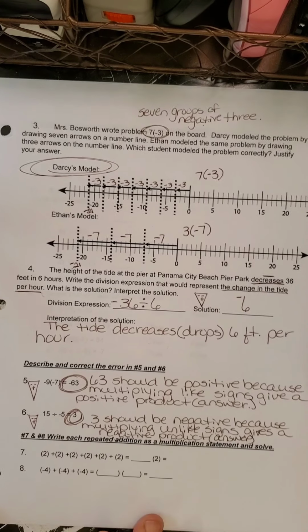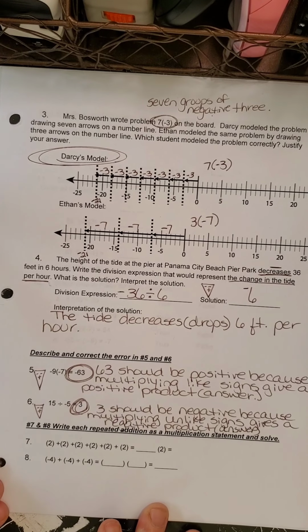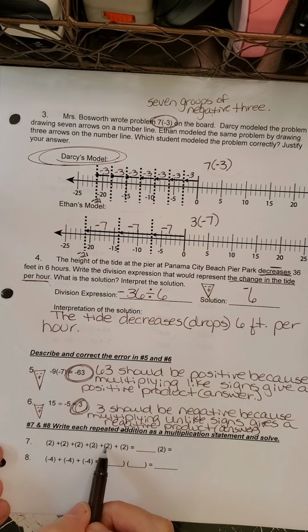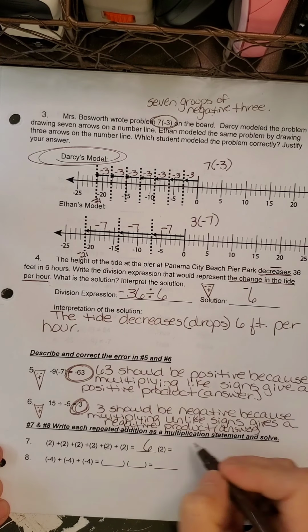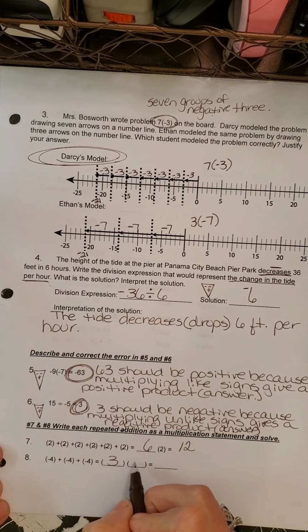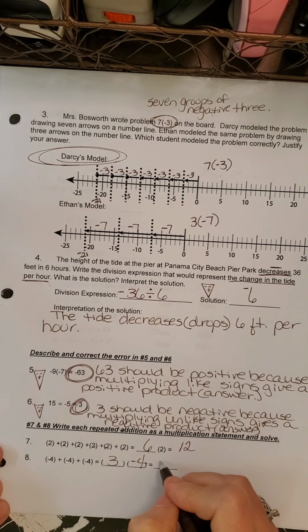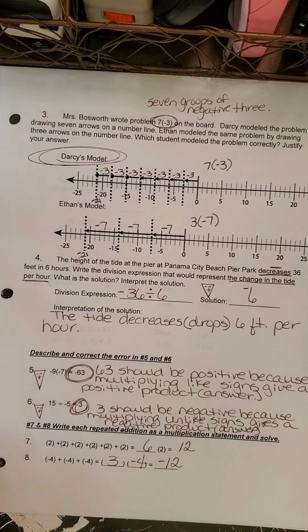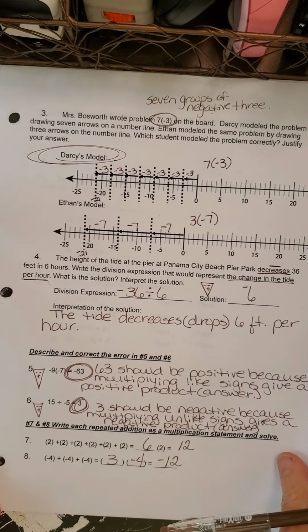All right. Looking at this, the repeated addition. This is 1, 2, 3, 4, 5, 6 groups of 2, which gives us 12. This is 3 groups of negative 4, which is going to be negative 12.